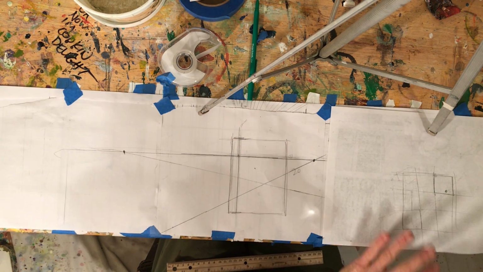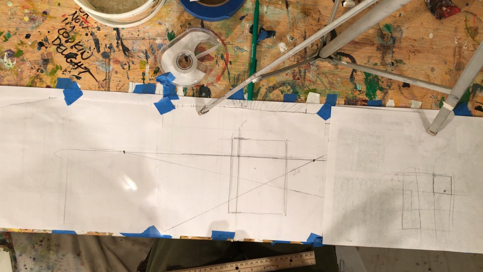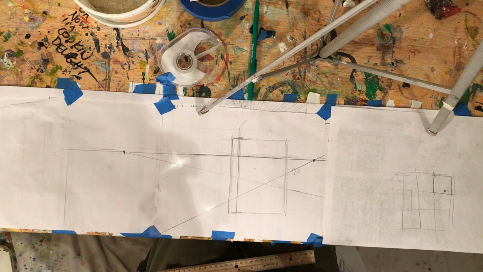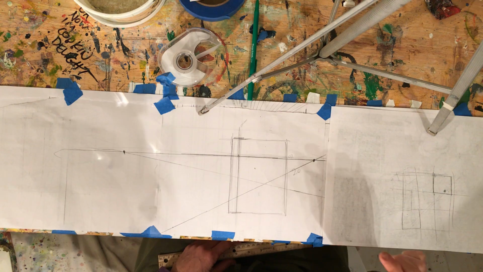I tried to pick pictures that weren't too shallow in their progression. In other words, they converge too slowly. But you may have to tape a few pieces down. All right, so now we're good.